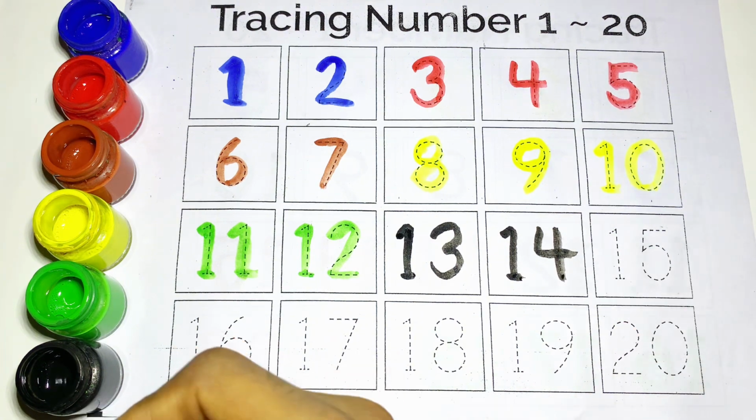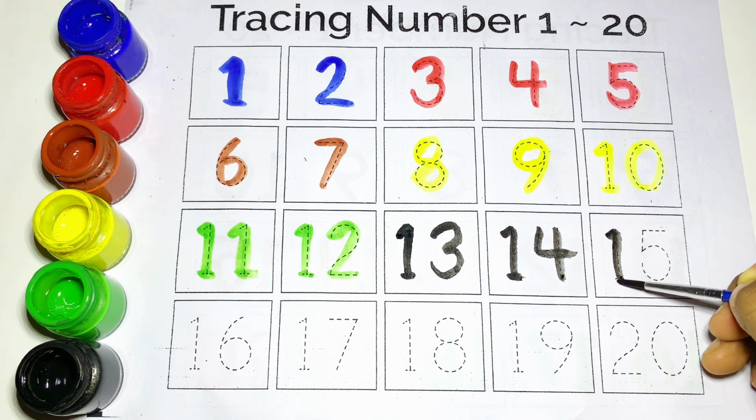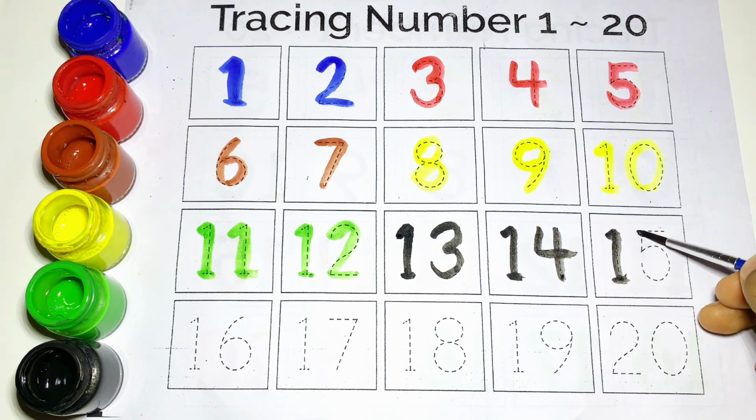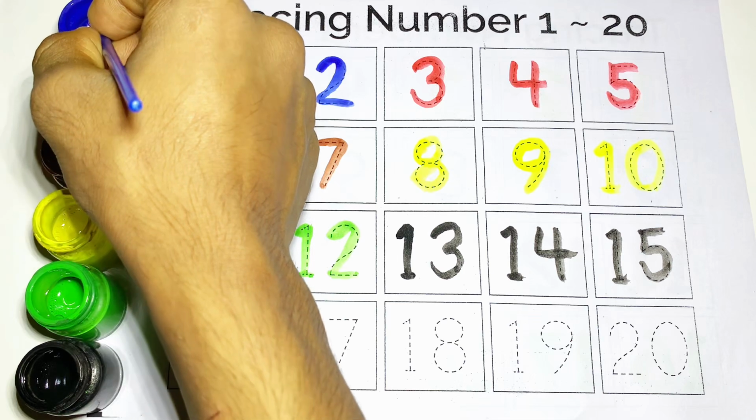Kids, now you draw 15. The number 15, and again use black color. Kids, now you draw 16. The number 16, and use blue color.